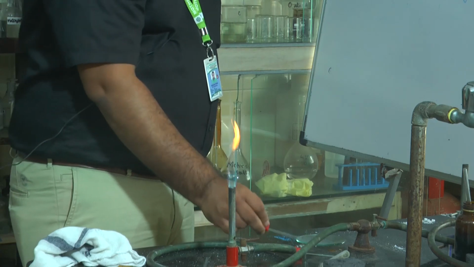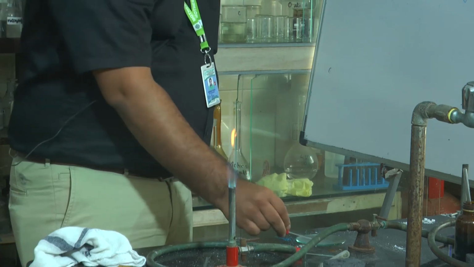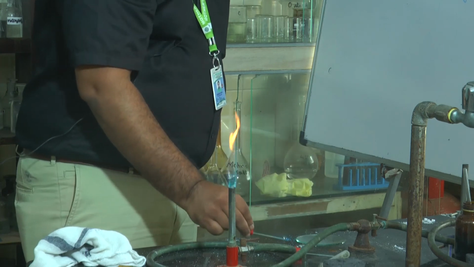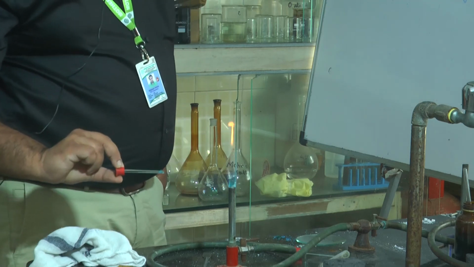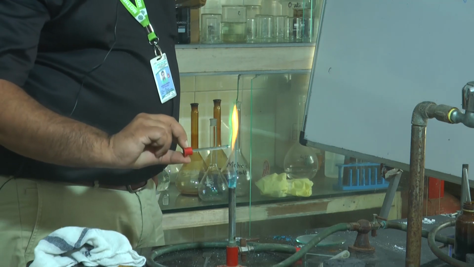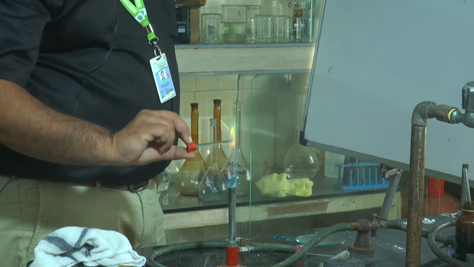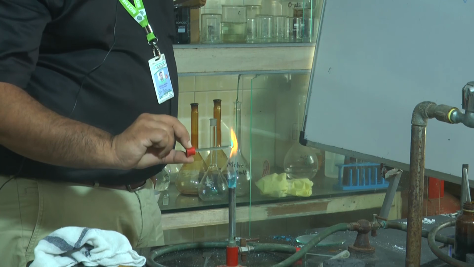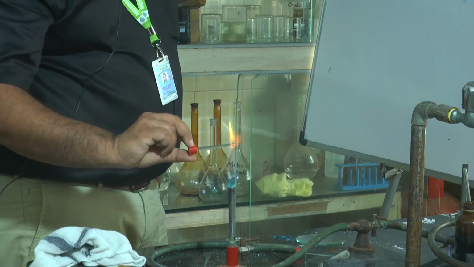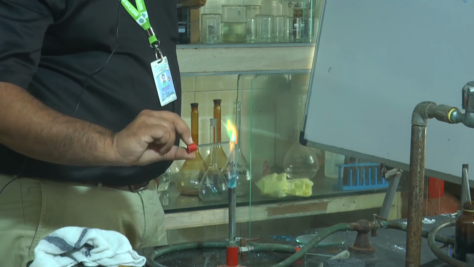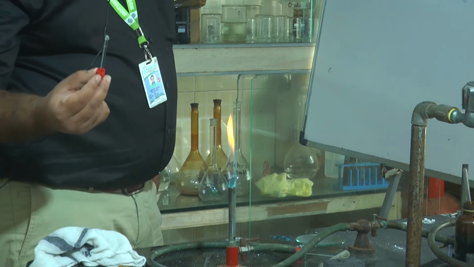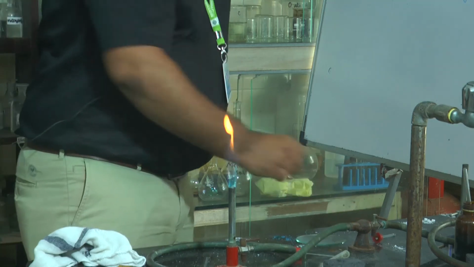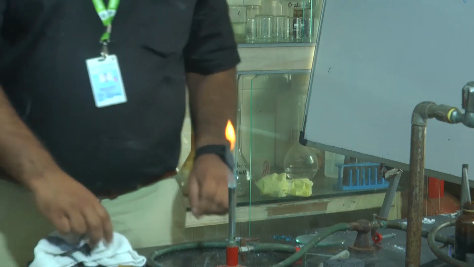Okay, next. If I am showing this, look, this is completely green color, bright bluish green. It is a mixture of blue and green, so that is the presence of copper ion. So this is our flame test.